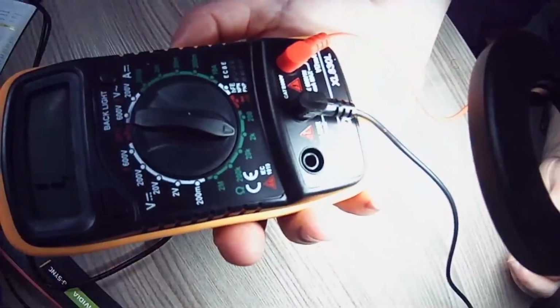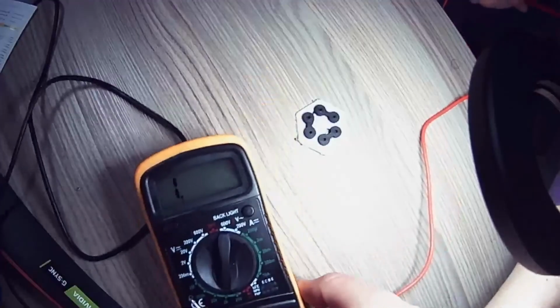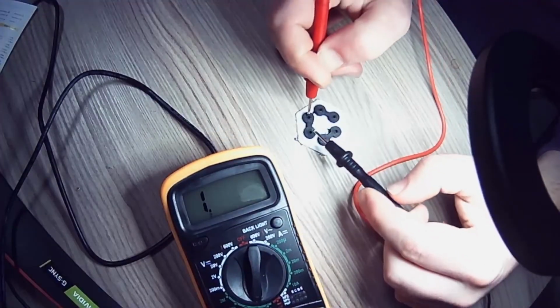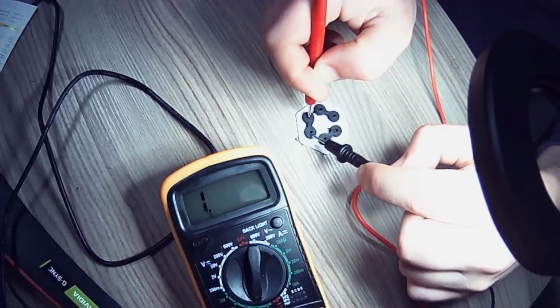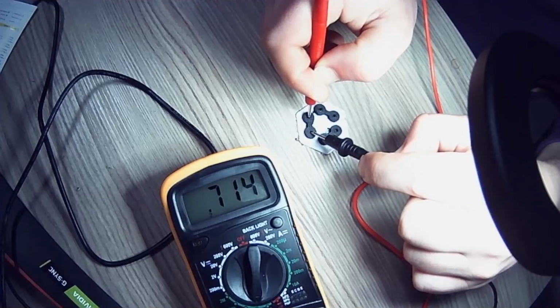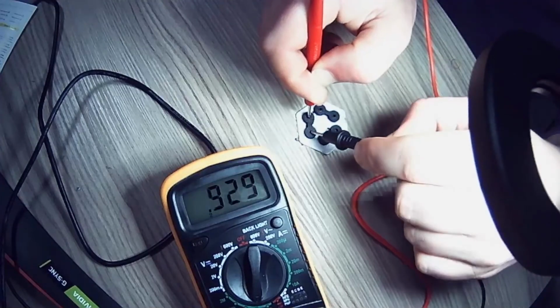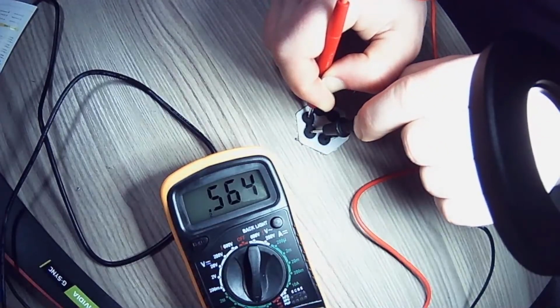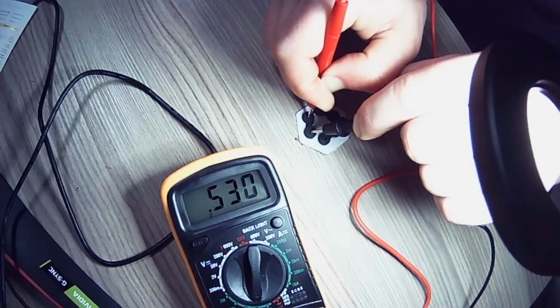Next, let's take a look at the conductivity of these wires using a multimeter. So I'm setting up the voltmeter to measure a resistance of up to 2000 ohms, and then I'll go through each terminal one at a time. The resistance seems quite high across one of the wires, roughly 500 ohms, similar with the other two wires as well.